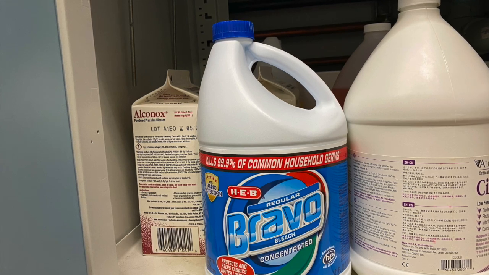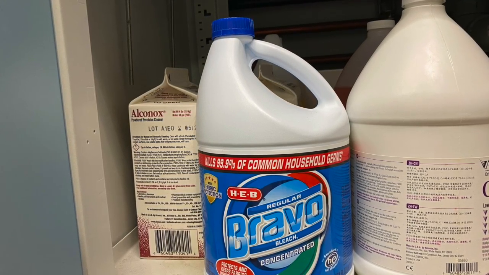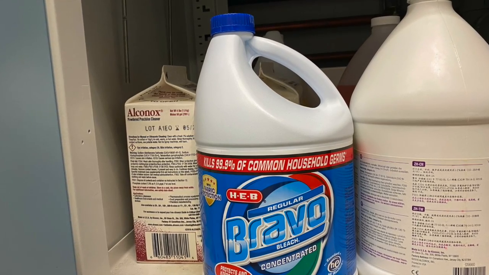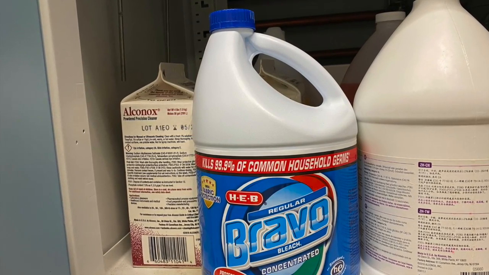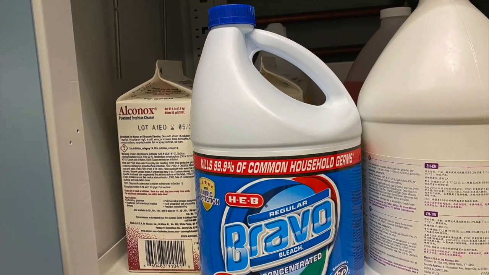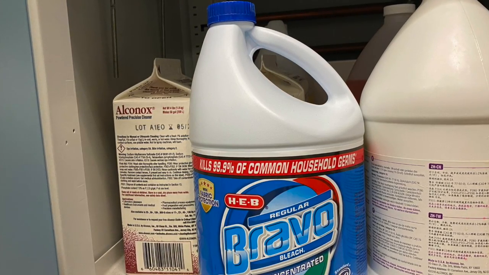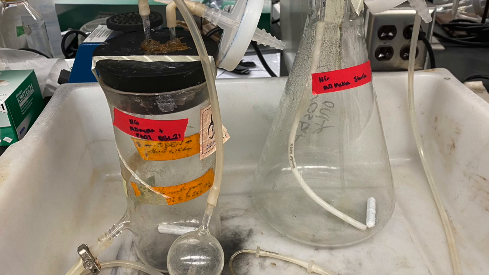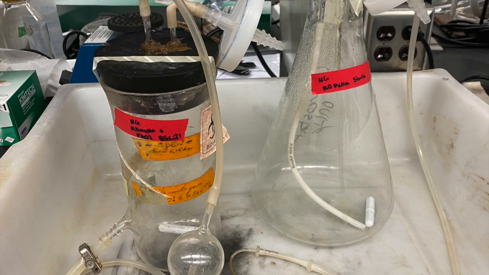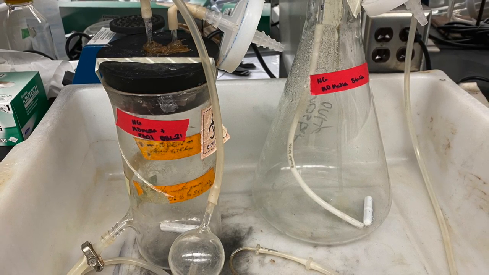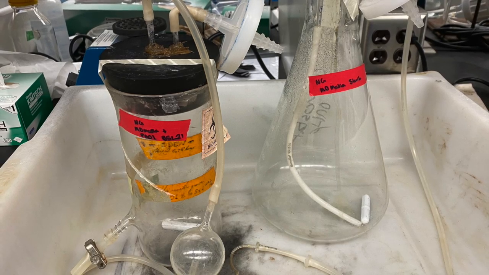You're going to start by washing the chemostat equipment with first a 10% bleach solution. To do this efficiently, we can start by turning on the pump and allowing the pump to flow the bleach solution throughout the chemostat. After we have rinsed with the 10% bleach solution, we are now going to rinse the chemostat with DI water.